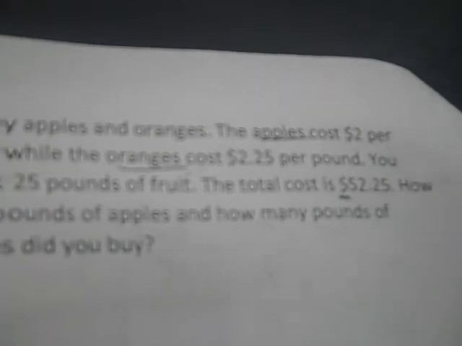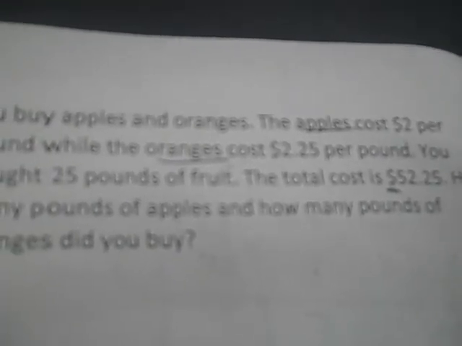Okay, my next problem, I'm going to go 3 more. You buy apples and oranges. The apples cost $2 per pound. The oranges cost $2.25 per pound. You bought 25 pounds of fruit. The total cost is $52.25. How many pounds of apples and how many pounds of oranges did you buy?